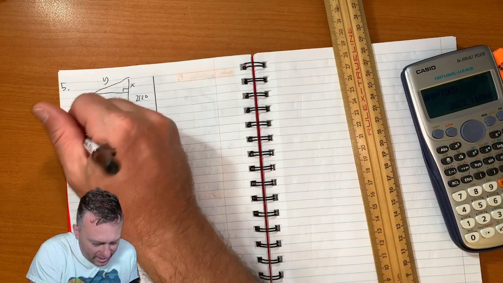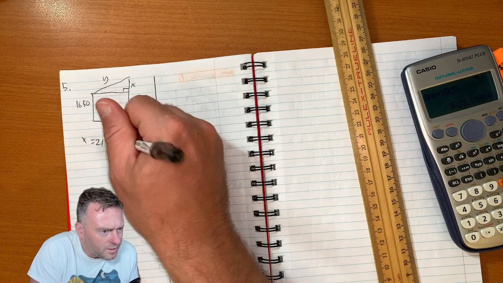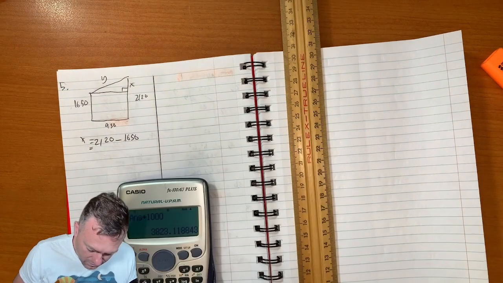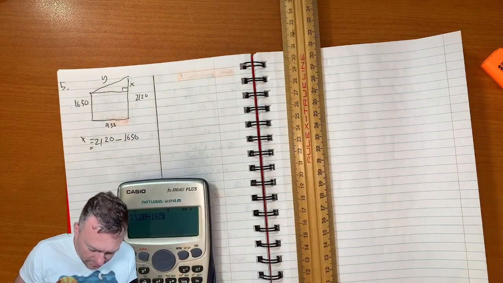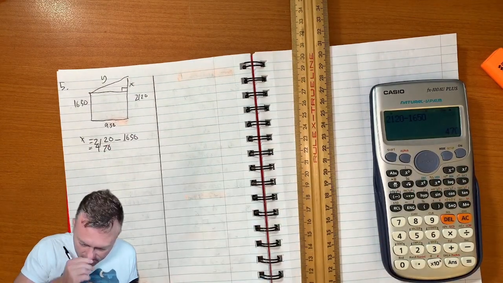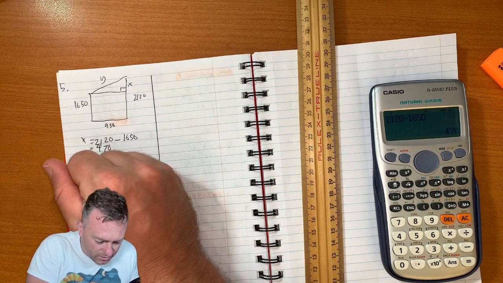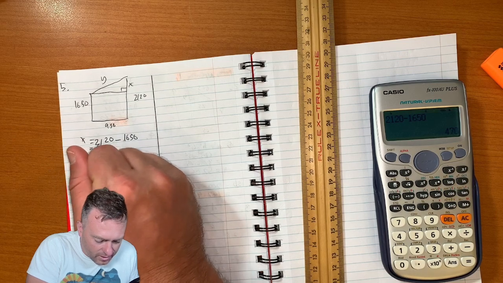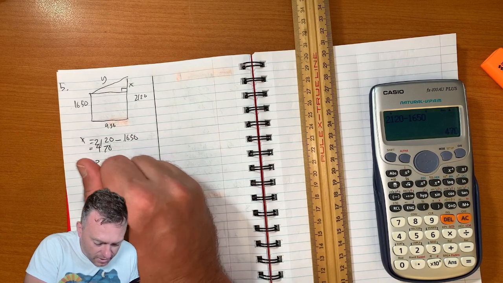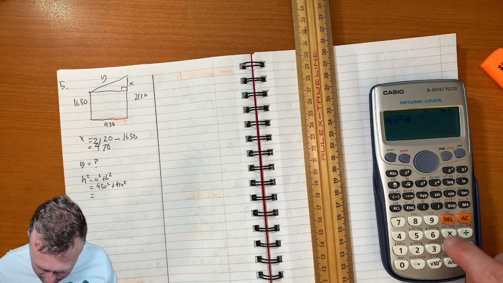Here we go. So to find X is equal to the 2120 minus the 1650. 2120 minus the 1650, we get 470. Then to find Y, we don't know yet. So we're going to use the rule, h squared equals a squared plus b squared. Fill in what we know. So we're going 950 squared plus 470 squared. So we're going to square that plus the 950.